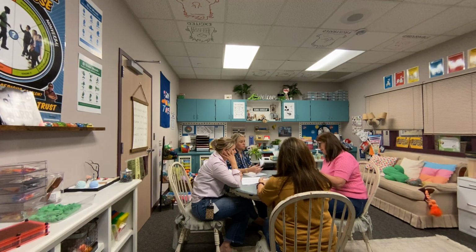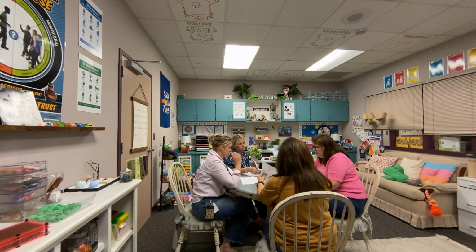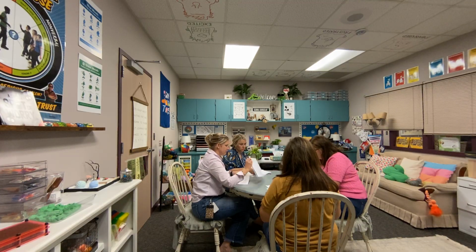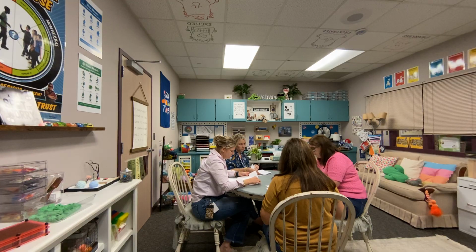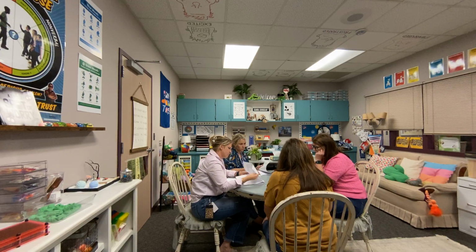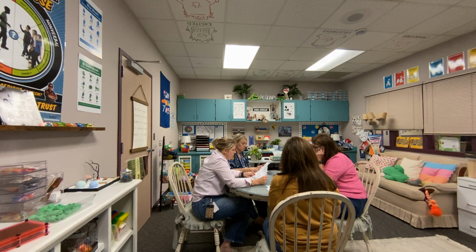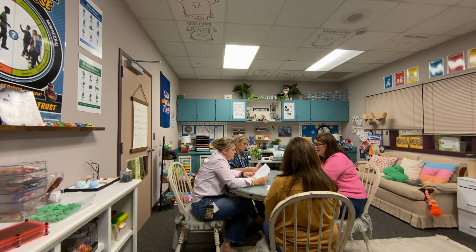I believe it said on here, actually, the next page, here we go, the staff information on the experience level with the district. So the average experience level of our teachers is 13 years, and the experience level with the district is 6.3 years.